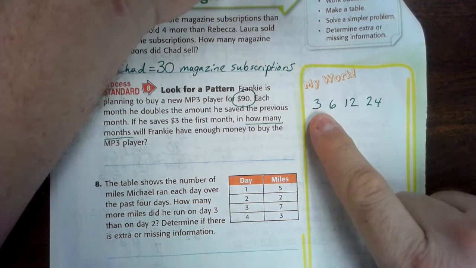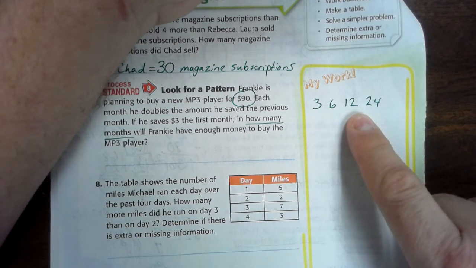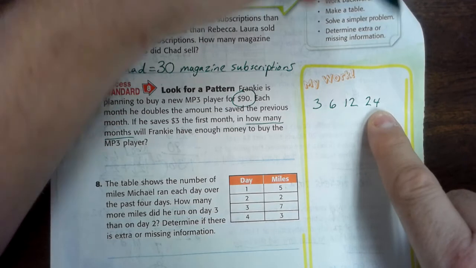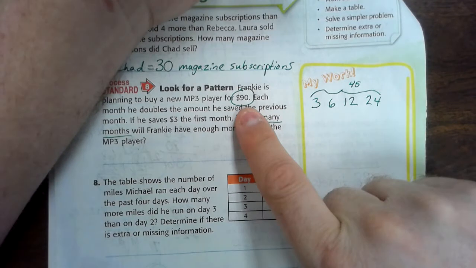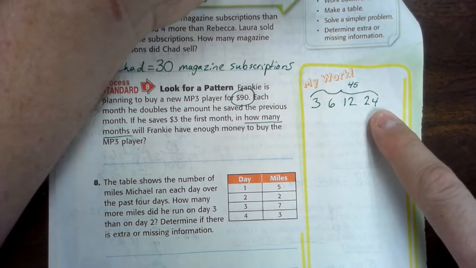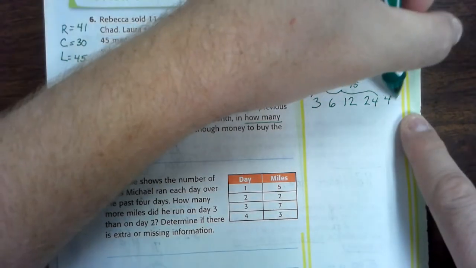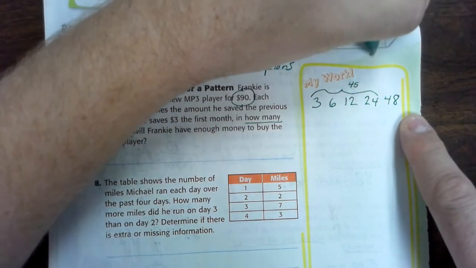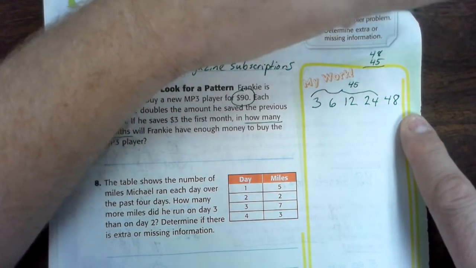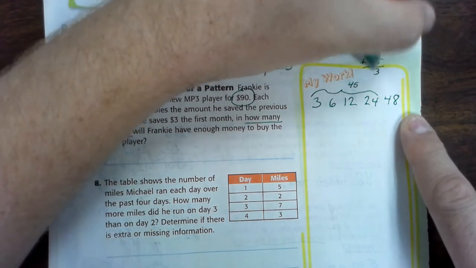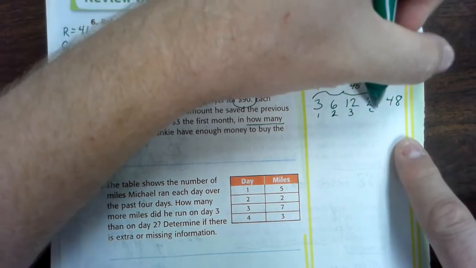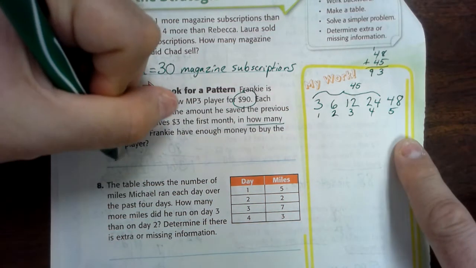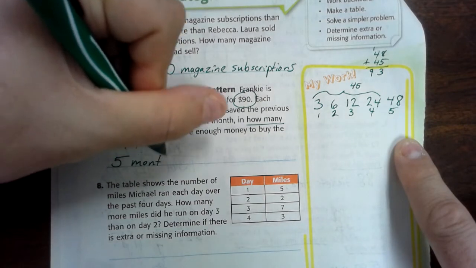Well, let's see how much he saved so far. Because remember, this is savings right here. So 3 plus 6 is 9. 9 plus 12 is 21. 21 plus 24 is 45. So with this right here, we have $45. That's not 90, is it? So the next time he doubles it, it's going to be 48. Well, hey, let's add 48 and 45 together and see if that's at 90 or over. We have 93 there. So look, 1 month, 2, 3, 4, 5 months. It takes him 5 months to save.